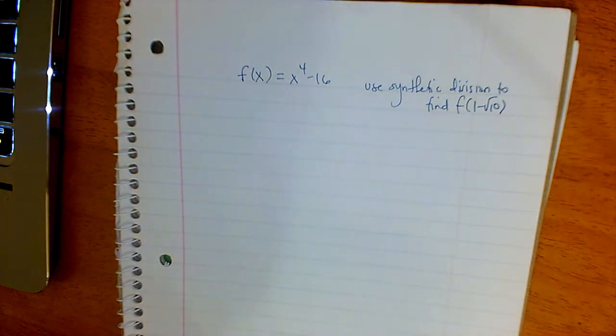Hello. I had some students email me about synthetic division, not so much about using synthetic division with whole numbers or integer values, but when we had to be using synthetic division involving radicals. So I wanted to go through an example of that.